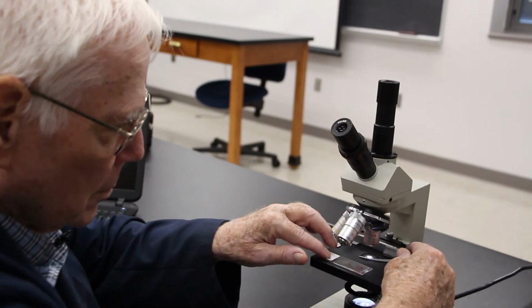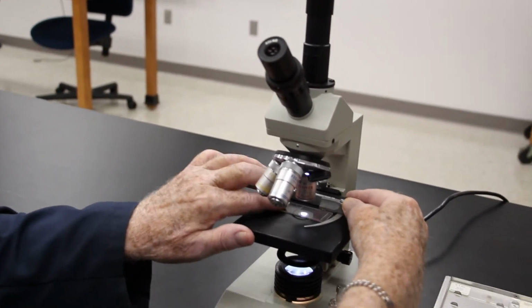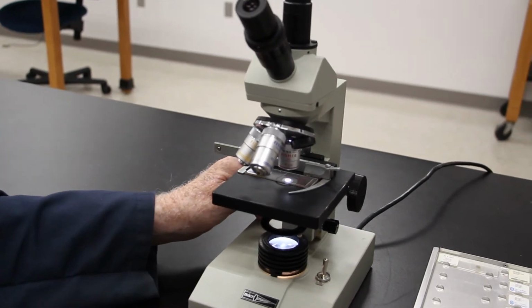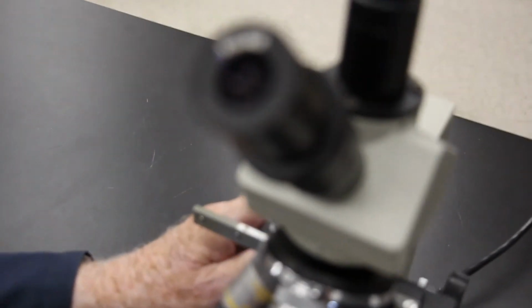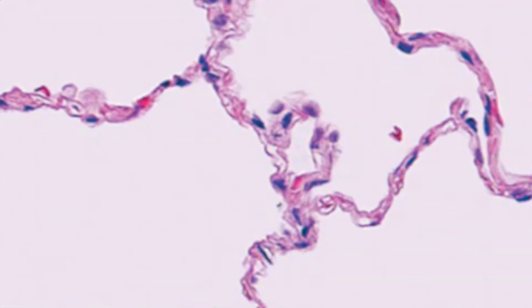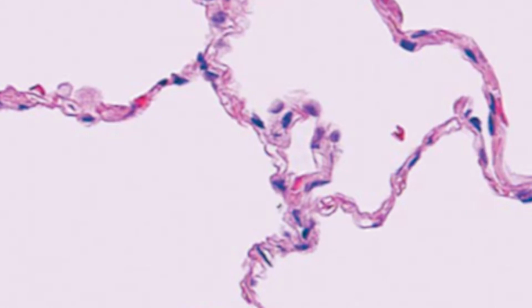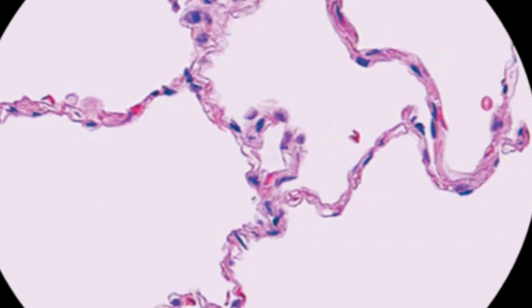These are the tissues that you will encounter in the lab. And we start out with three types of basic epithelial tissues: squamous cells, columnar cells, and cuboidal cells.